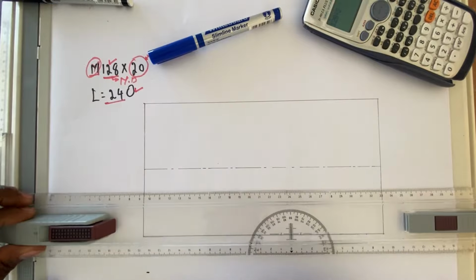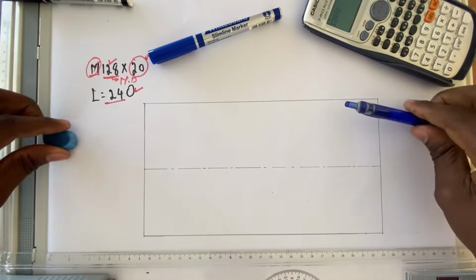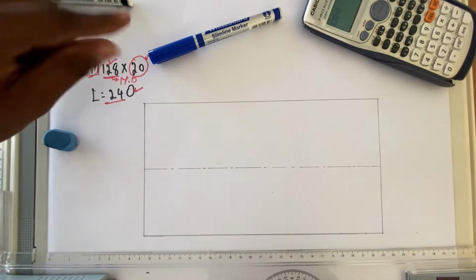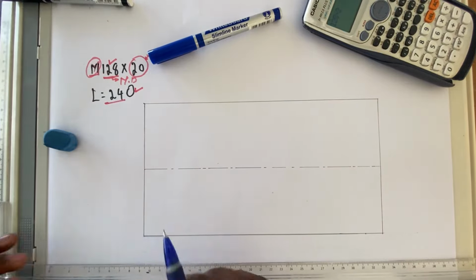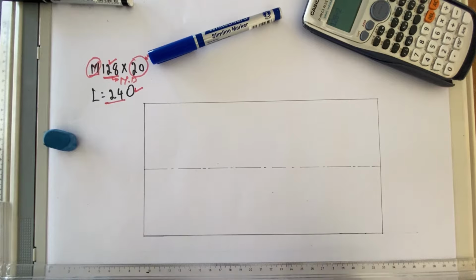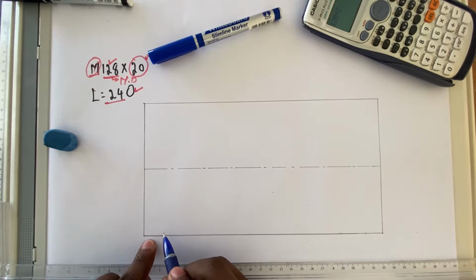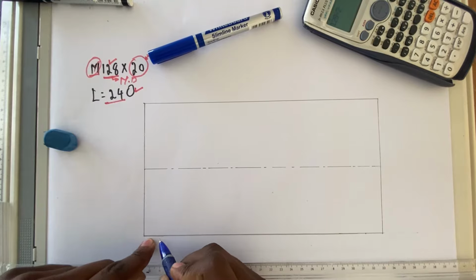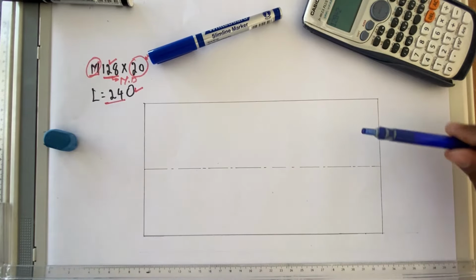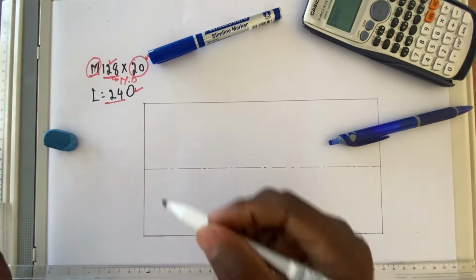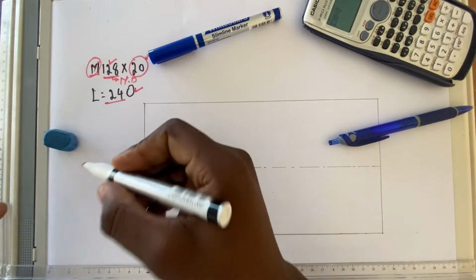So now that we are done with our center line, you're going to come and then do what? Remember, we are developing an external right hand V screw thread. So at the bottom, that's where you're going to come and start off with your 0.5 pitch.